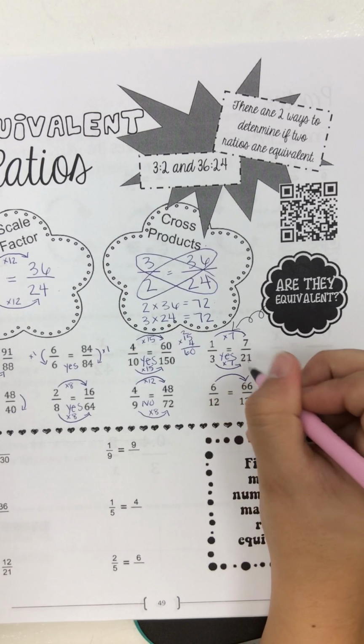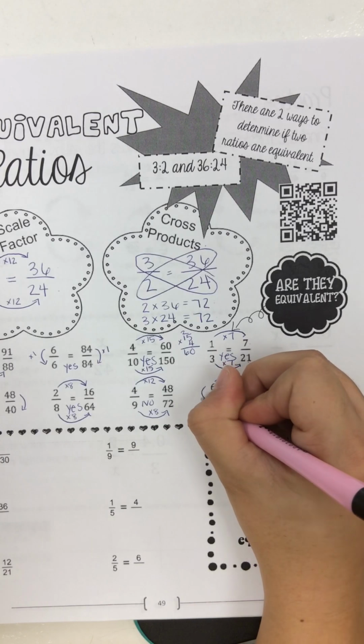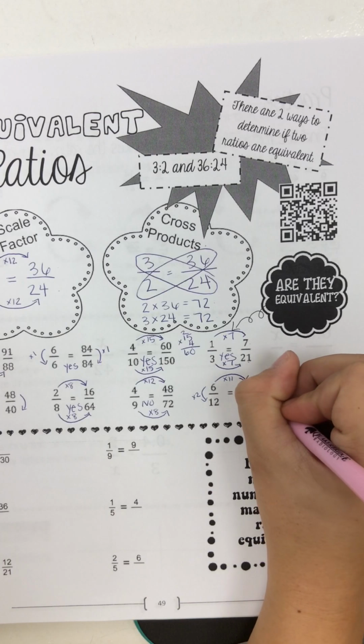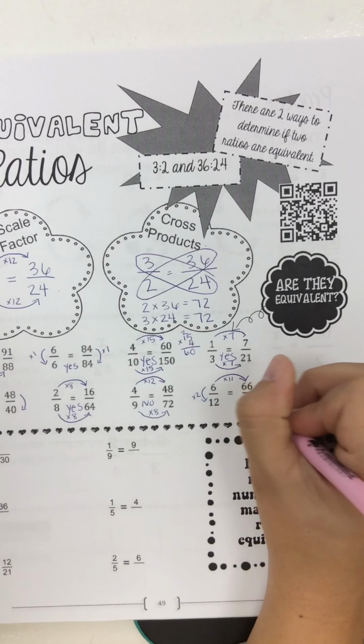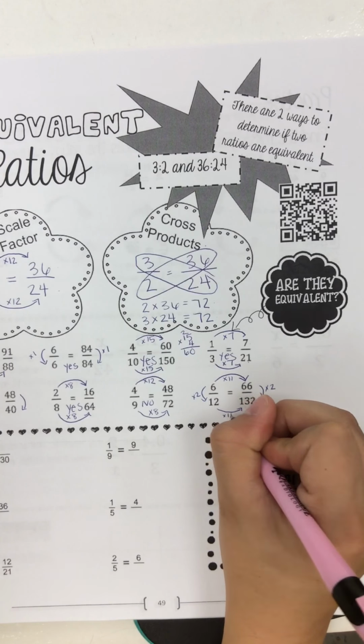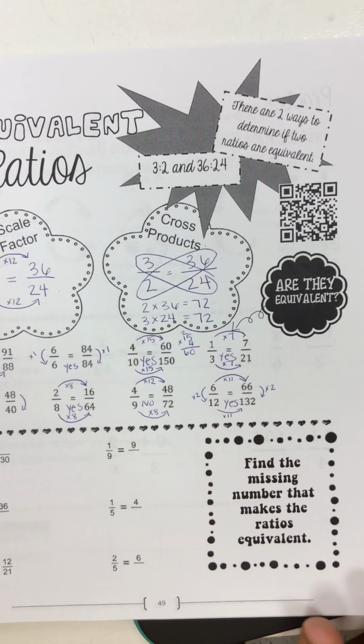6 to 66 is times 11. Or if I went from 6 to 12, that's times 2. So I can look at it both ways. So 66 times 2 is 132. And 12 times 11 is 132. So yes, this one's equivalent as well. So all we're doing is looking for that relationship, if there is one, between two numbers. And if they do have a common relationship, then yes, they are equivalent.